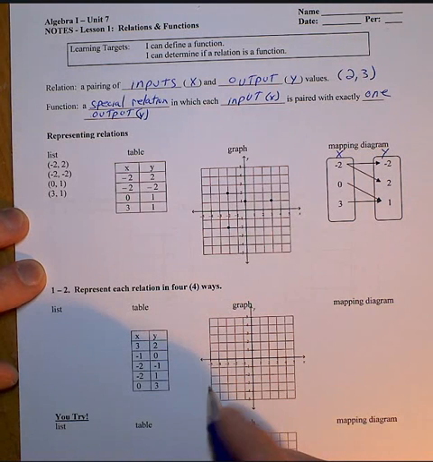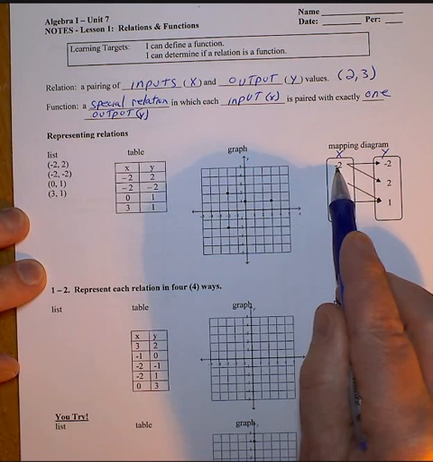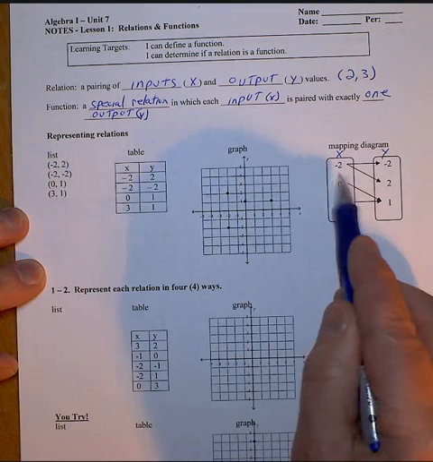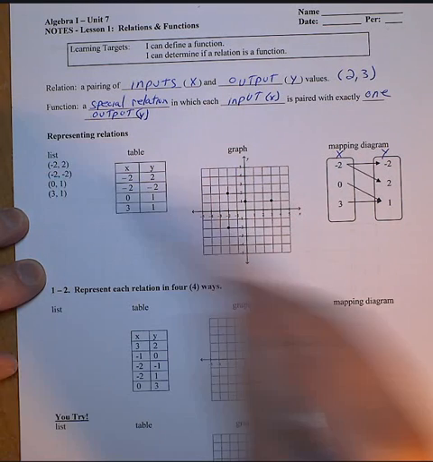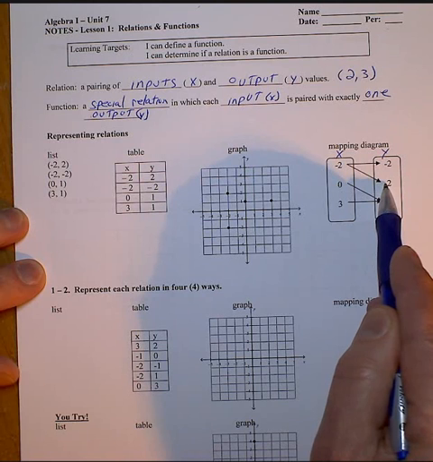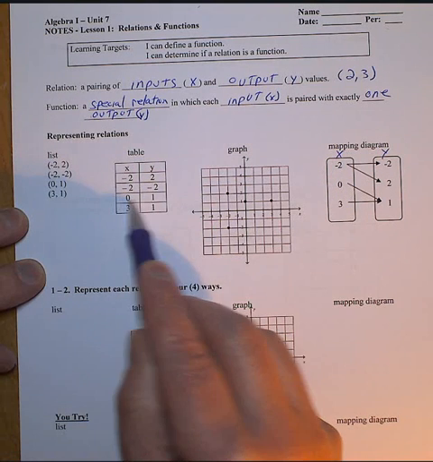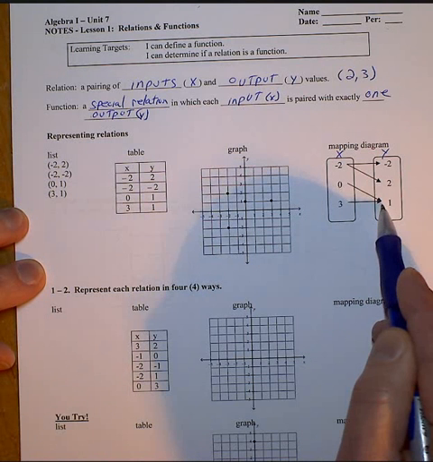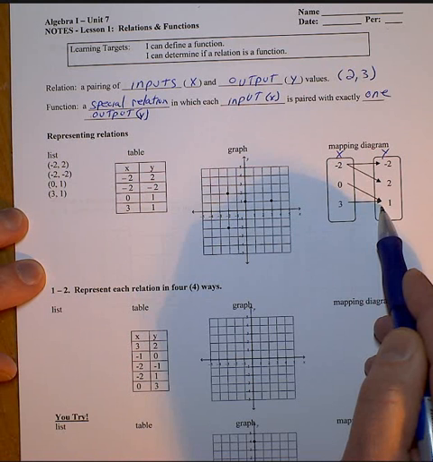So when we have an input, when I put in -2, what do I get? Well, -2 gives me -2 right here. -2 also gives me a +2. When I put in 0, it maps to 1. It maps to 1. That's how we say that. And 3 maps to 1 also.